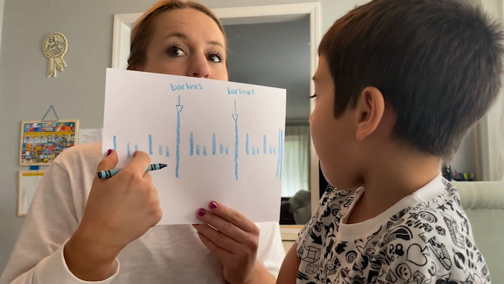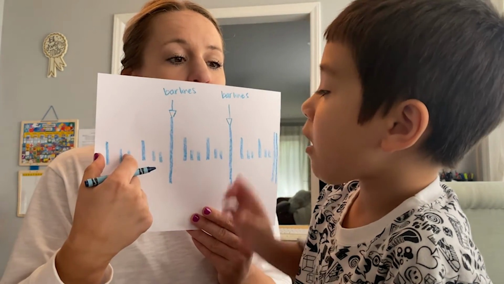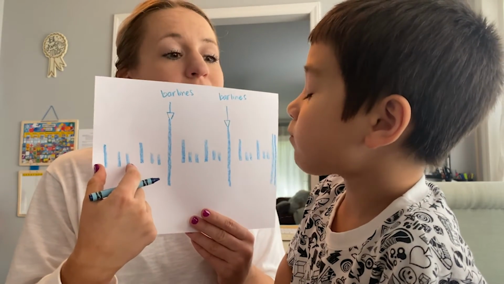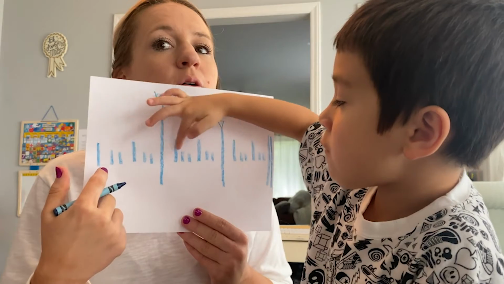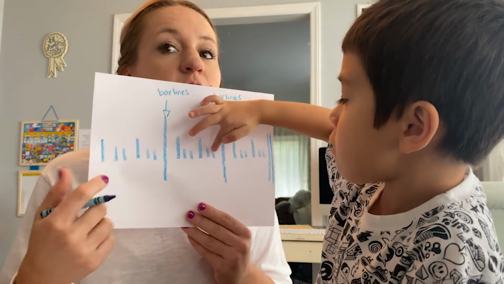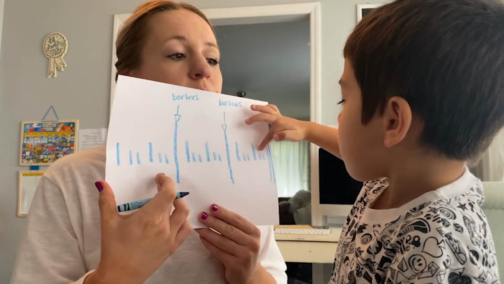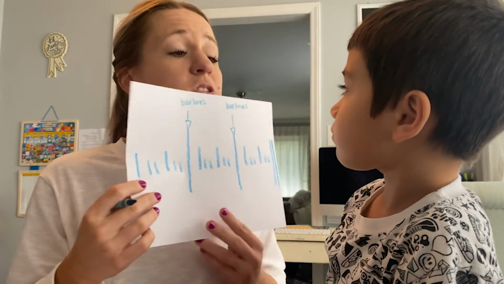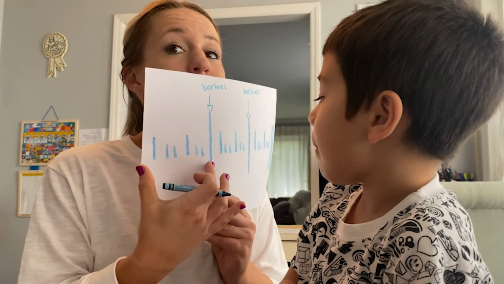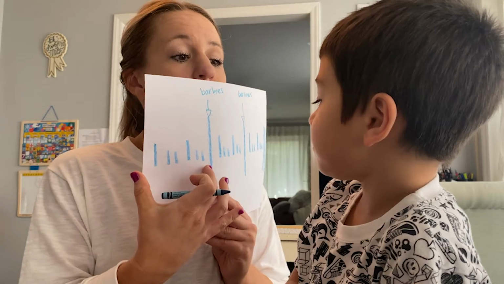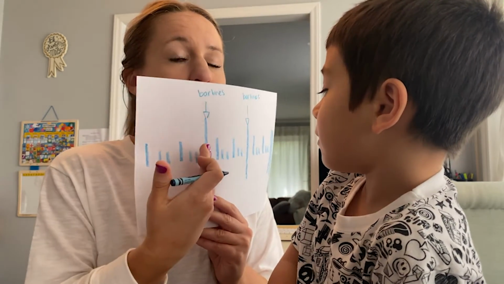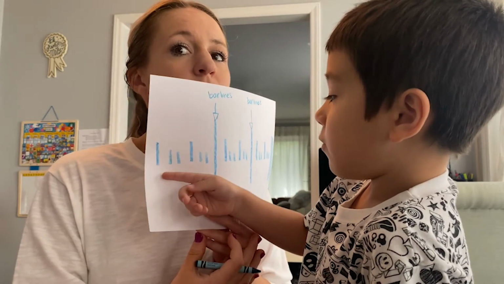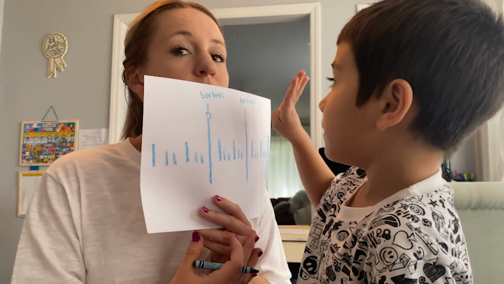Now, how many lines are in this little section? Just count within one measure. How many lines do you see in this measure? In this little bitty measure, from here to this bar line, how many lines? 4.